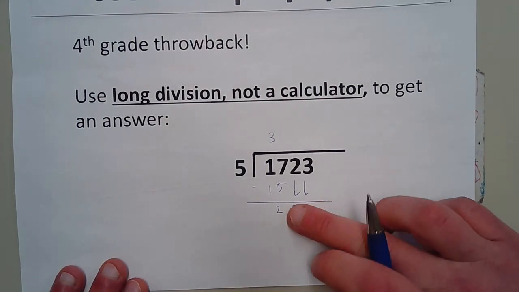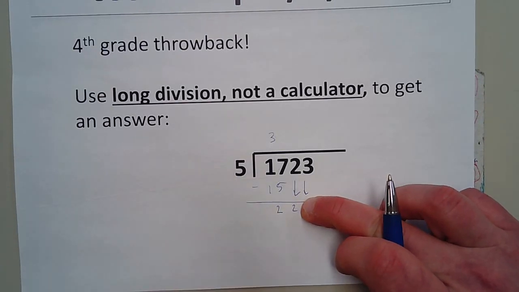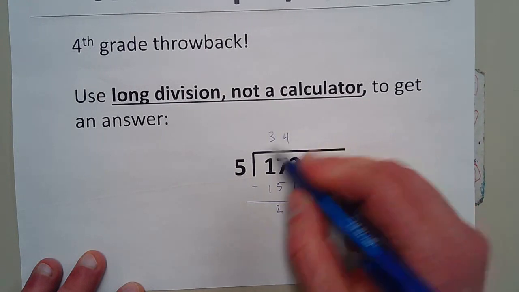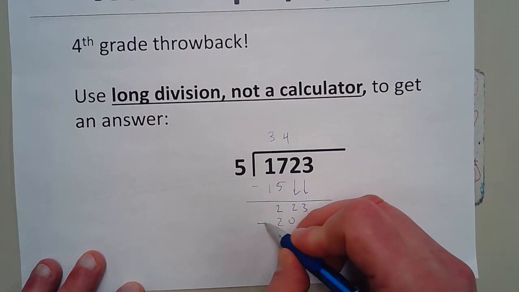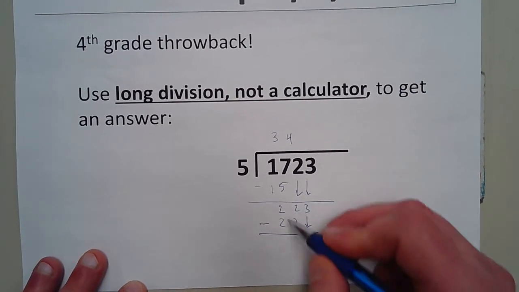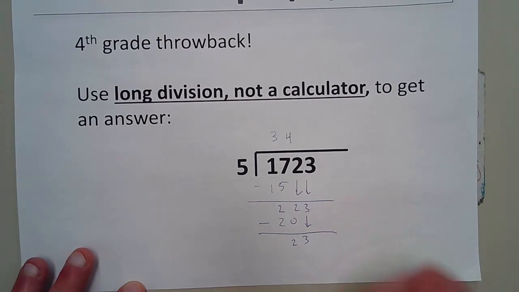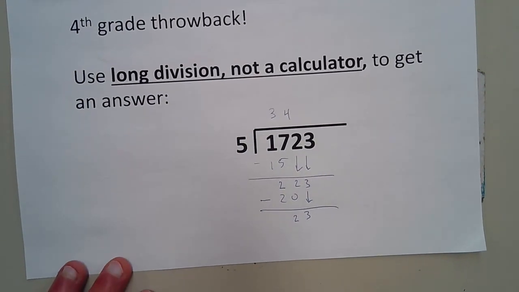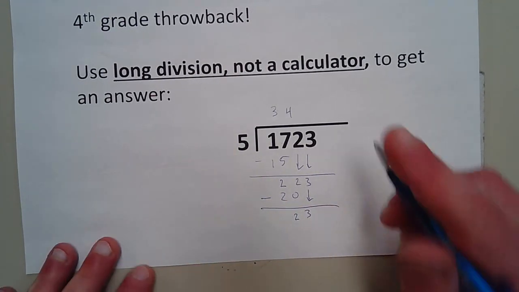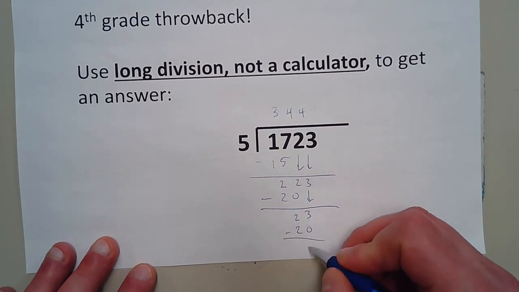Okay, so then I repeat the same thing. 5 won't go into 2, it's too big, so I uncover another number. 5 will go into 22, specifically 4 times. So I write my 4. 4 times 5 is 20, and I'm going to subtract that now. Again, I'm doing this by place value, so I'm dropping them down. 2 minus 0 is still 2, and I bring my 3 down. I run into the same issue here, where 5 won't go into 2, but it will go into 23, 4 times at least. And then I'll take away the 20 again, leaving me with 3.